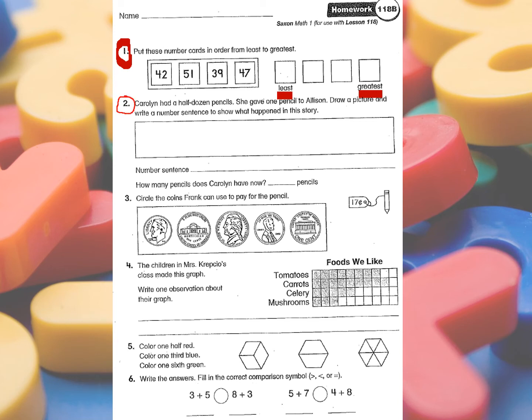Number 2. Carolyn had a half-dozen pencils. She gave 1 pencil to Allison. Draw a picture and write a number sentence to show what happened in this story. Write your number sentence right here. How many pencils does Carolyn have now?